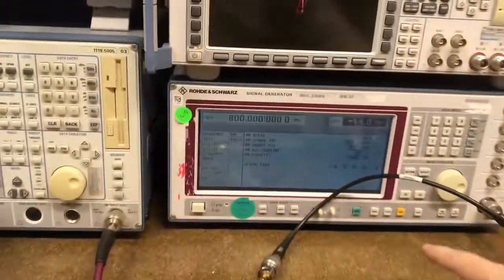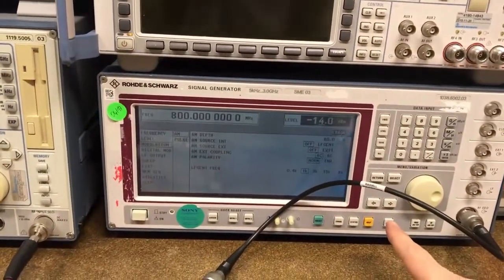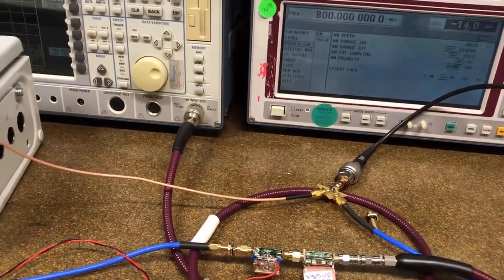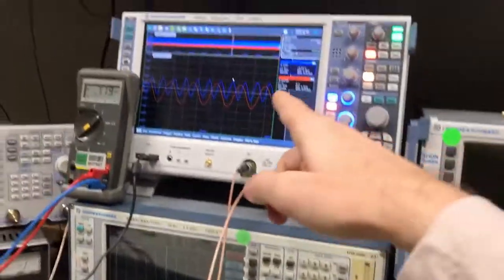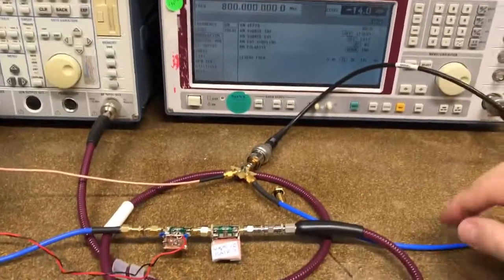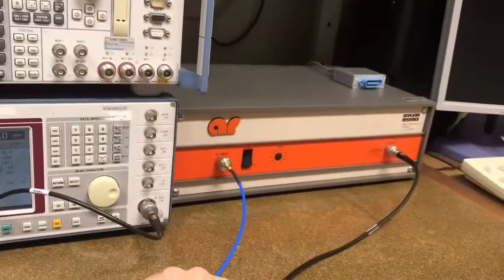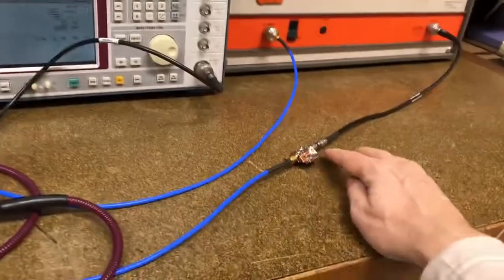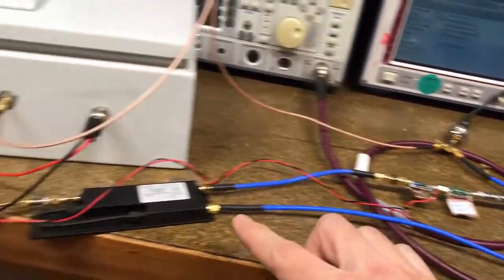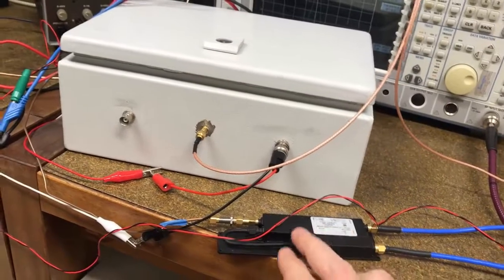Just a quick overview. This is the power source, 800 megahertz, goes to this power divider, resistor made. One leg goes directly to the oscilloscope, that's the signal we were watching right now, and the other leg goes to this power amplifier. The power amplifier output goes through this attenuator and it reaches this duplexer.